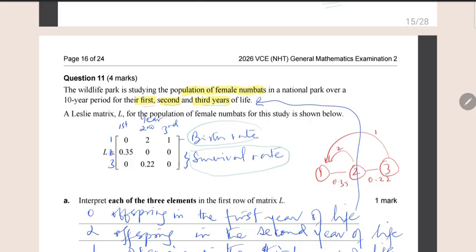So what does this talk about? The relationship is between the years, the first year, second year, third year, and the rows also first year, second year, third year. And if you were to represent that in a Leslie diagram, you will represent it the way it's shown over here.